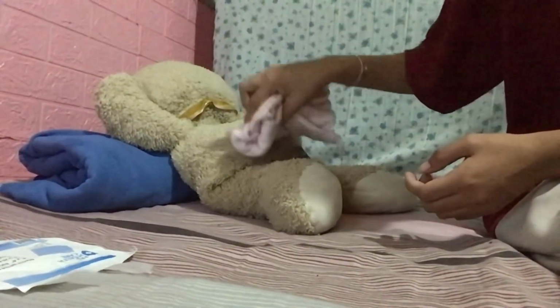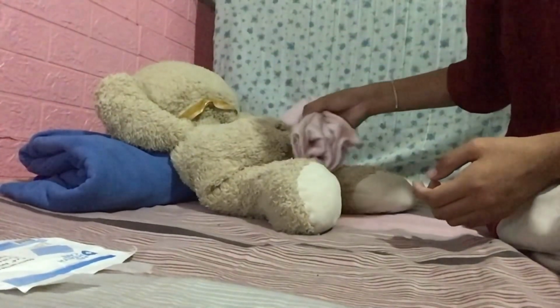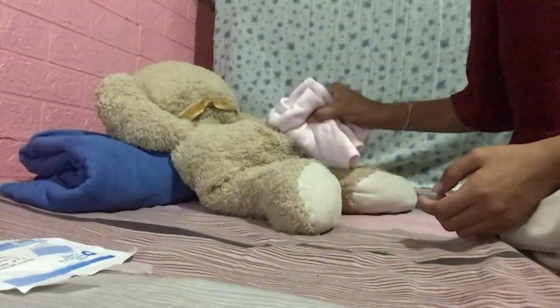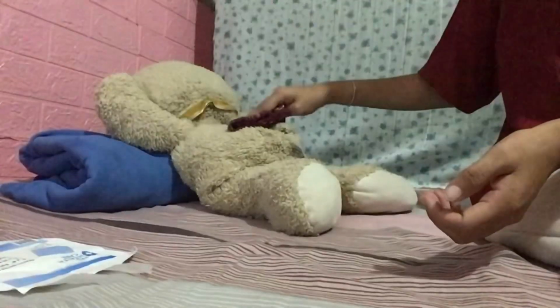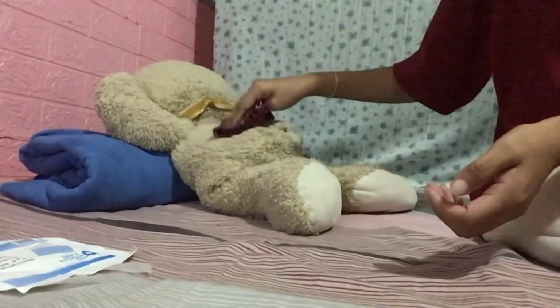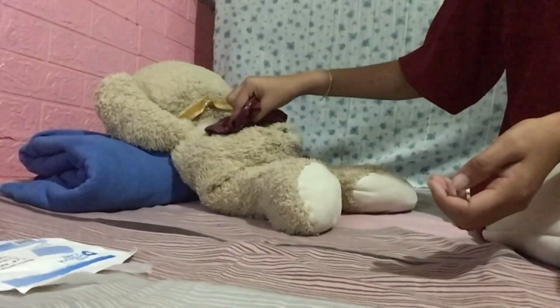Gently pat the area, avoiding scrubbing which can further damage the skin, and then rinse the wound thoroughly with clean water to remove any soap residue. And gently pat the wound and surrounding skin dry with a clean towel. Avoid rubbing as this can irritate the wound.